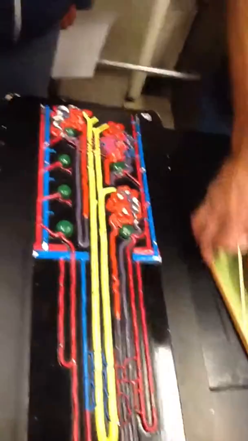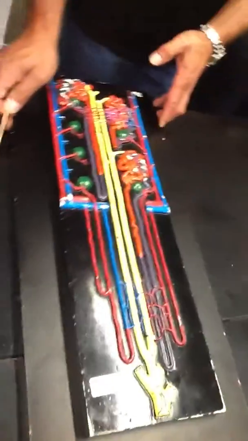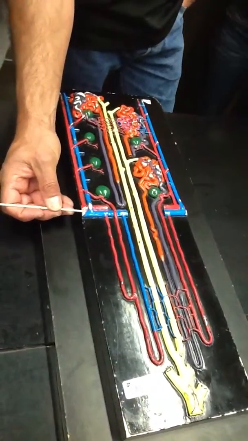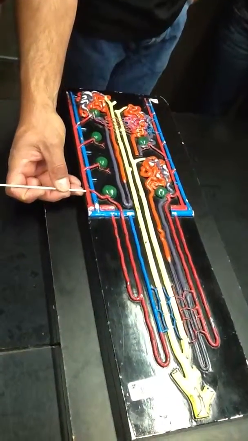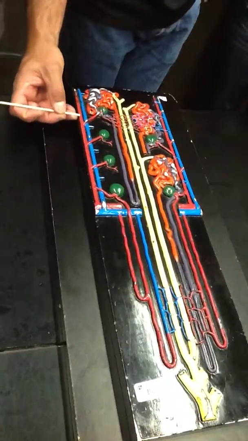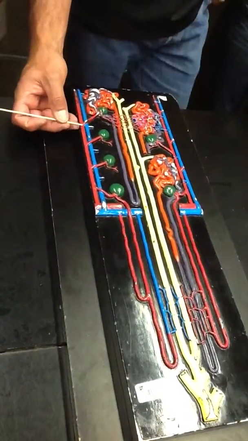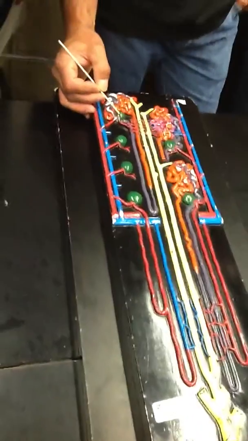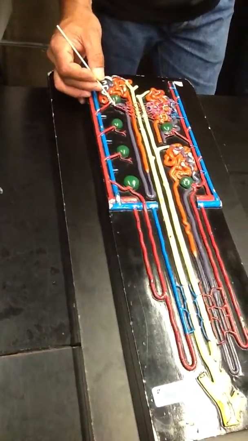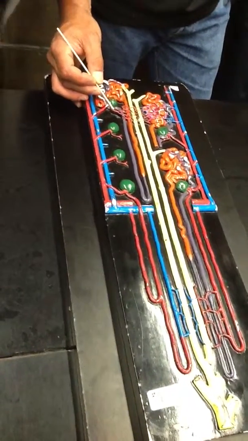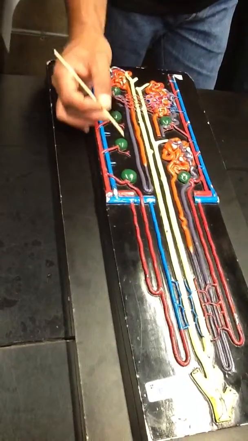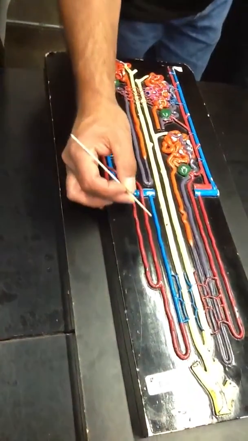So now I want to switch over to this model here, and I want to start with the blood vessels. These blood vessels here are the arcuate artery, arcuate vein, and then you have the interlobular artery and vein. The interlobular artery gives rise to the afferent arteriole, enters into the glomerulus, and exits as the efferent arteriole. In this case, the efferent arteriole is giving rise to the peritubular capillaries here, but in this case, the efferent arteriole is giving rise to the vasa recta.